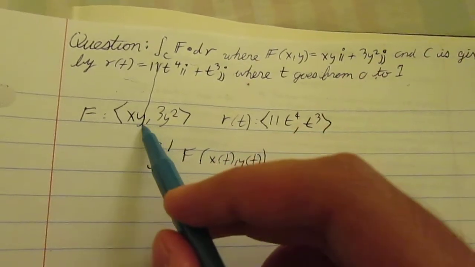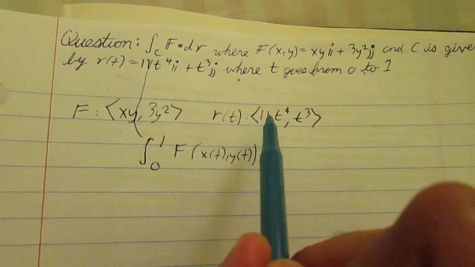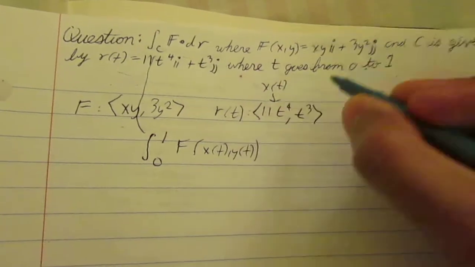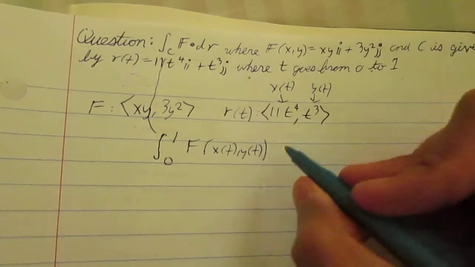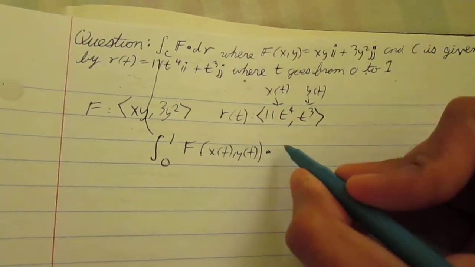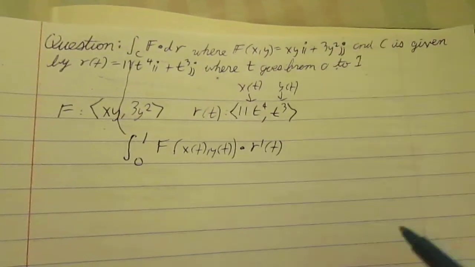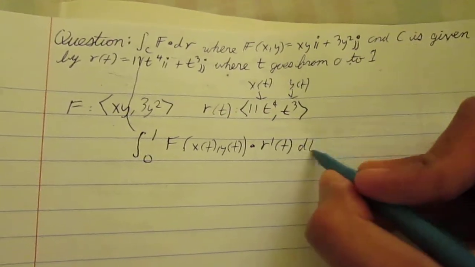So you want to replace these as functions of t because of our given parametrization. And we want to take the dot product of this with r prime of t. Note that this is not r of t, it's the derivative of it, dt.